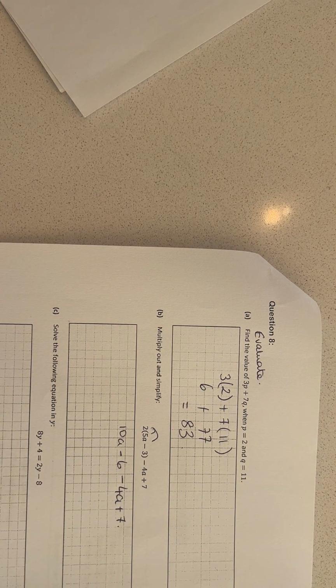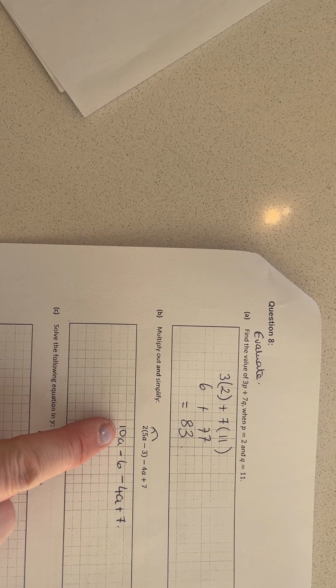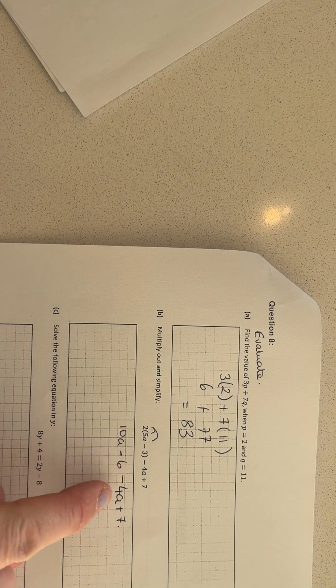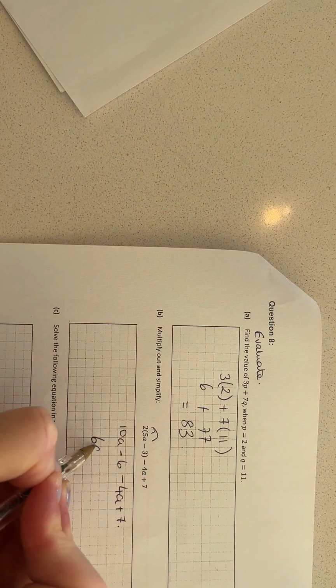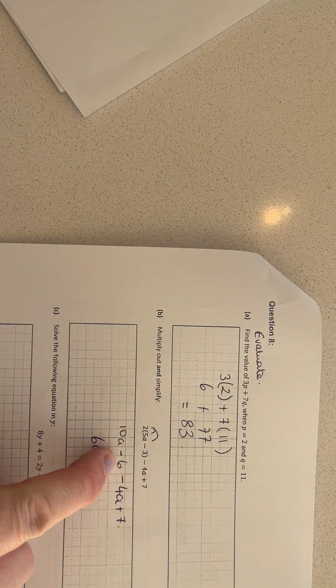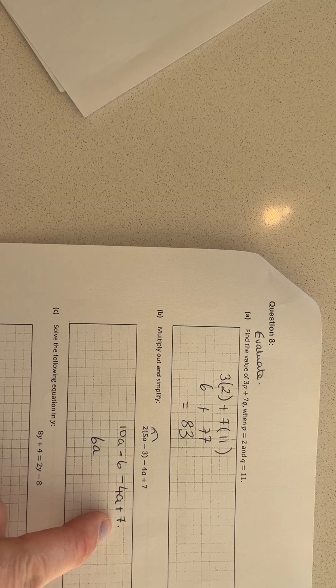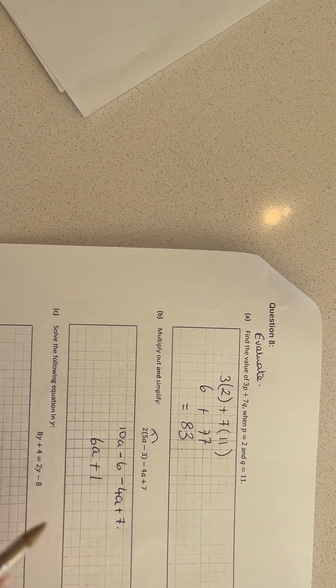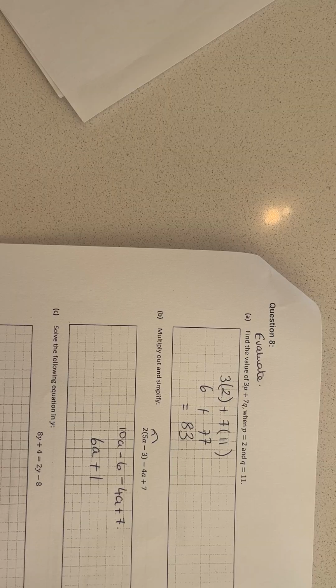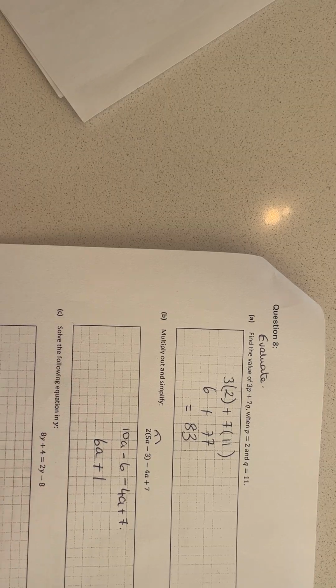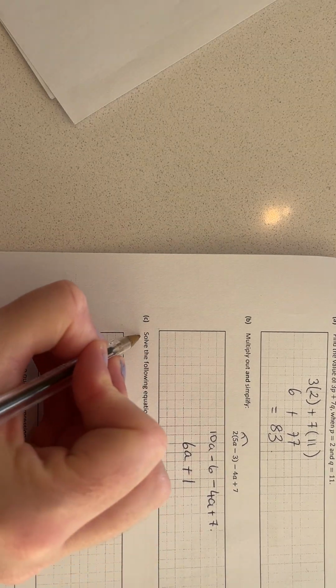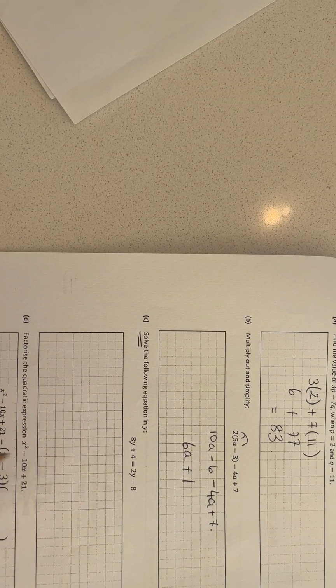And now I see again, is there any way for me to write this in a simpler way? If you have 10 a's and you lose 4 of them, you're left with 6a. If you have a minus 6 and you add 7 to that, again, just let the calculator help you there. You end up with a plus 1. So 6a plus 1. Now, here we're getting on to where they want me to solve the following equation.